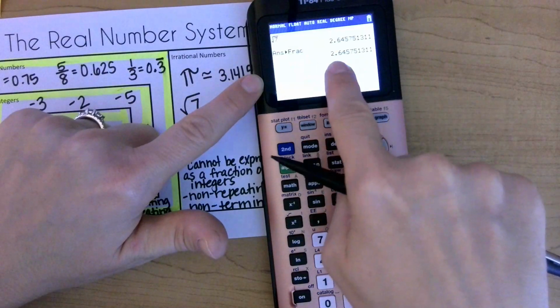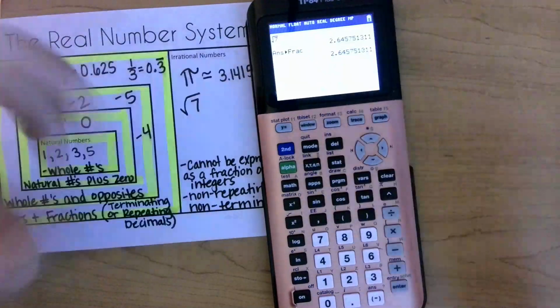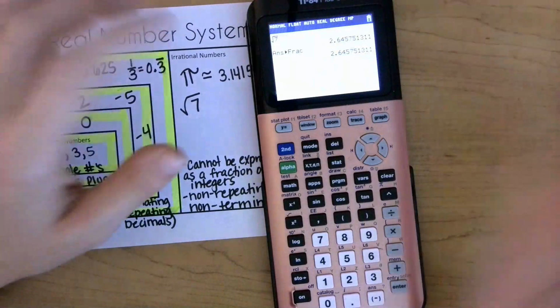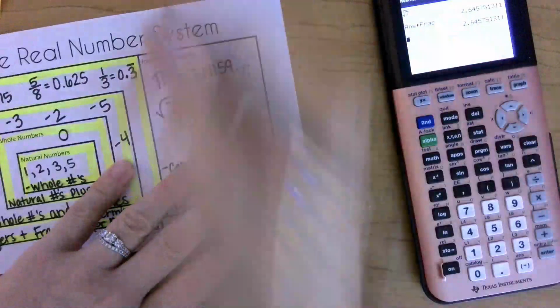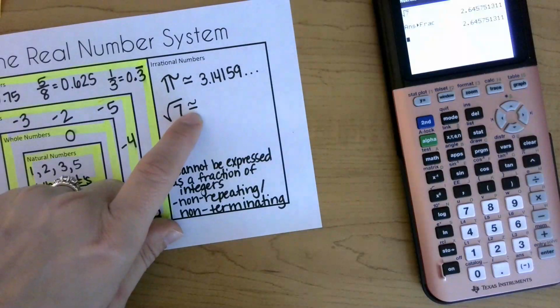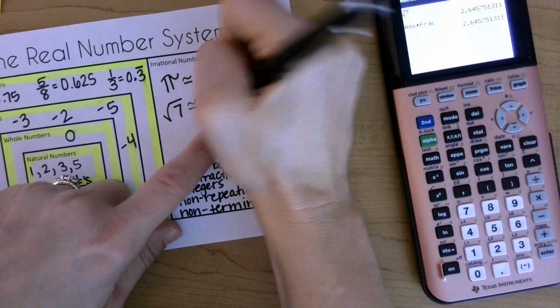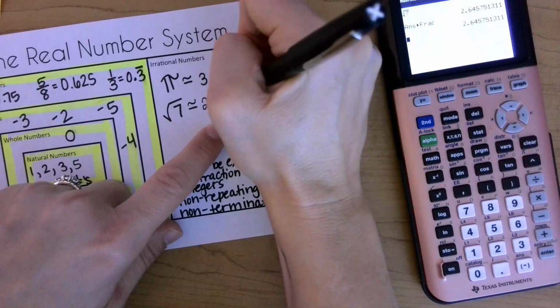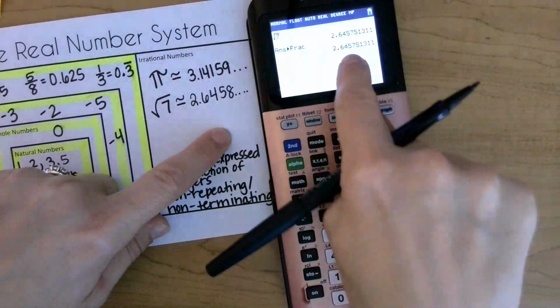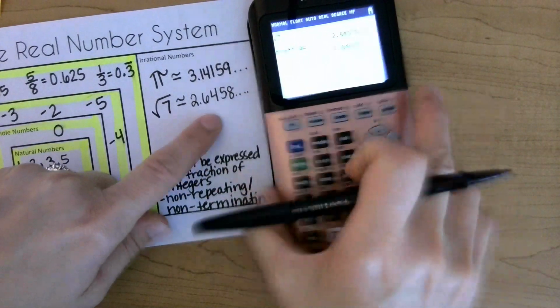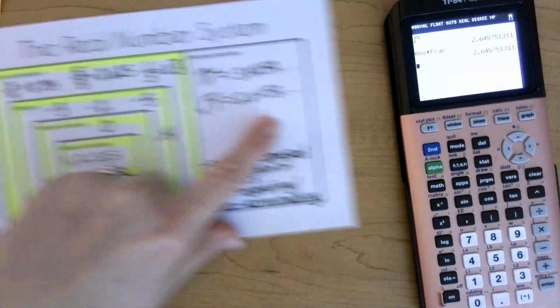If your calculator just keeps it as that same decimal, that means it can't convert to a fraction. So this one would also be irrational. So again, use the approximately equal to 2.645, and that 7 would round up to an 8. So then we're using those ellipses to show it keeps going forever.